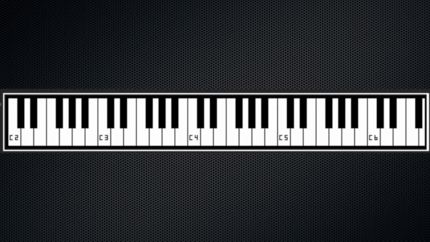Let's create another example now from the note D. So we count one whole step, comes note E, then another whole step, and lastly the half step. We have D, E, F sharp, and G. And as you can hear, it sounds similar.